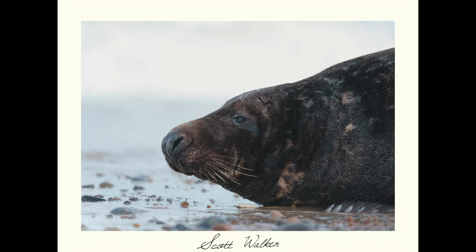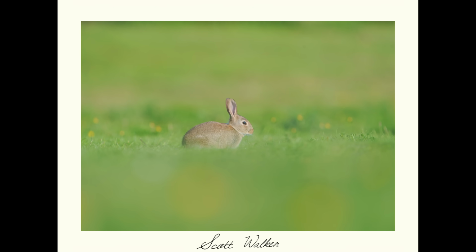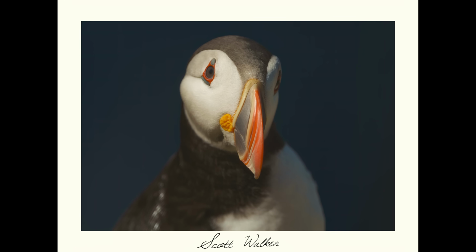Here's a grey seal bull with its eye right at the centre. And here is a rabbit using the same eye centering technique. And then finally, a close-up shot of the bird centred. There's equal negative space on either side and almost none above it.